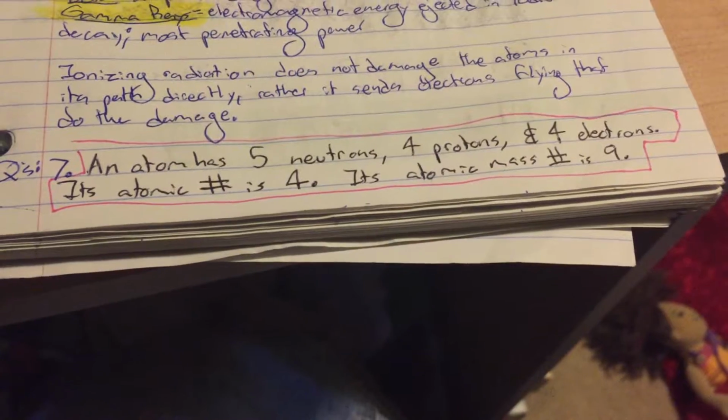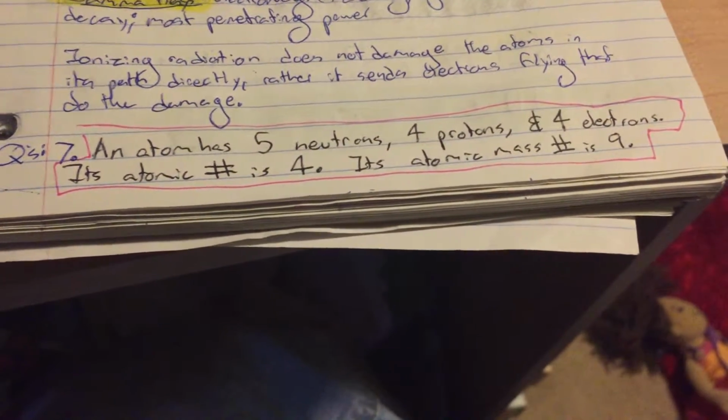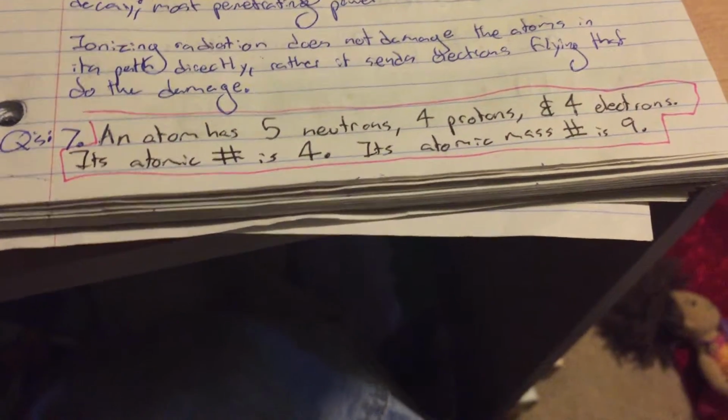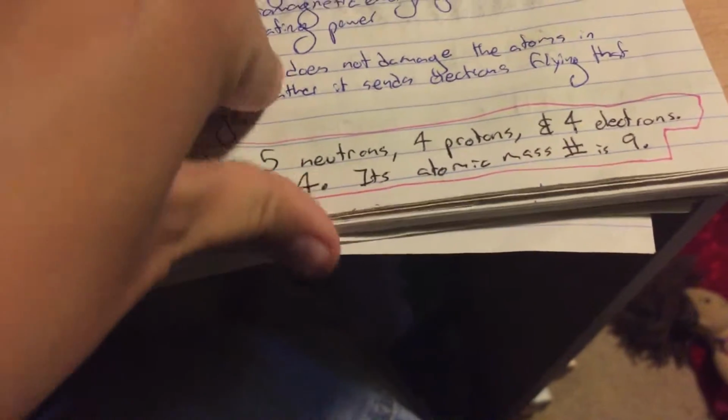And here we have some questions. Number 7. An atom has 5 neutrons, 4 protons, and 4 electrons. What is its atomic number? What is its atomic mass number? An atom has 5 neutrons, 4 protons, and 4 electrons. Its atomic number is 4. The atomic mass number is 9.